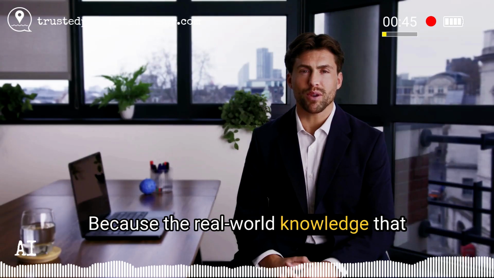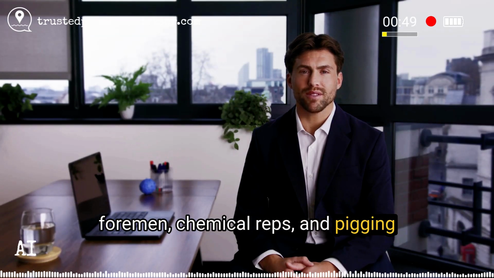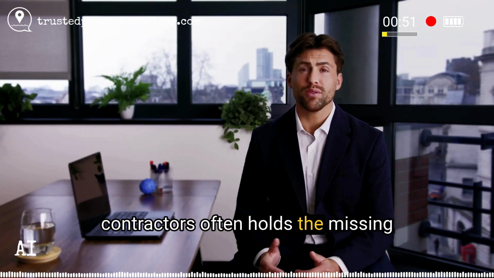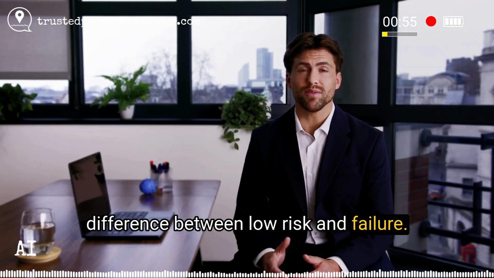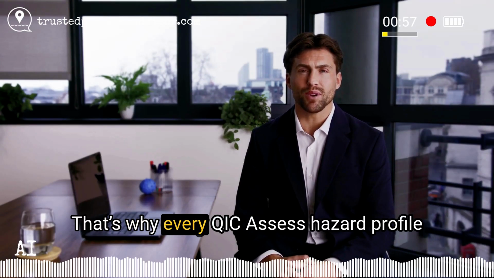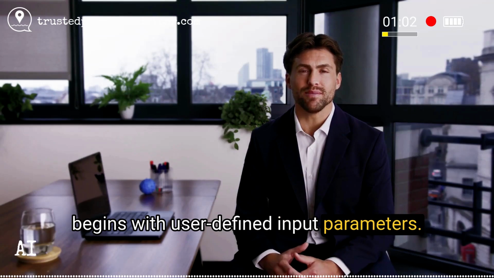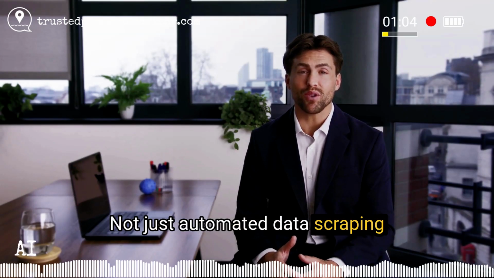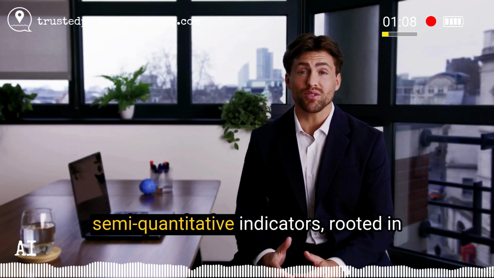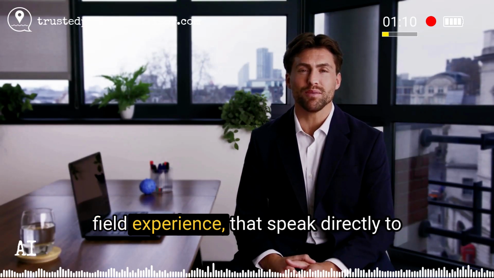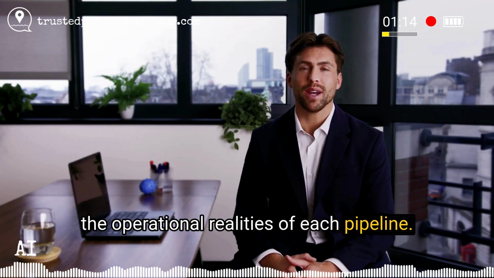Because the real-world knowledge that lives in the heads of field operators, foremen, chemical representatives, and pigging contractors often holds the missing piece, the unseen factor that makes the difference between low risk and failure. That's why every QIC Assess hazard profile begins with user-defined input parameters, not just automated data scraping or cookie-cutter assumptions. These are qualitative and semi-quantitative indicators rooted in field experience that speak directly to the operational realities of each pipeline.